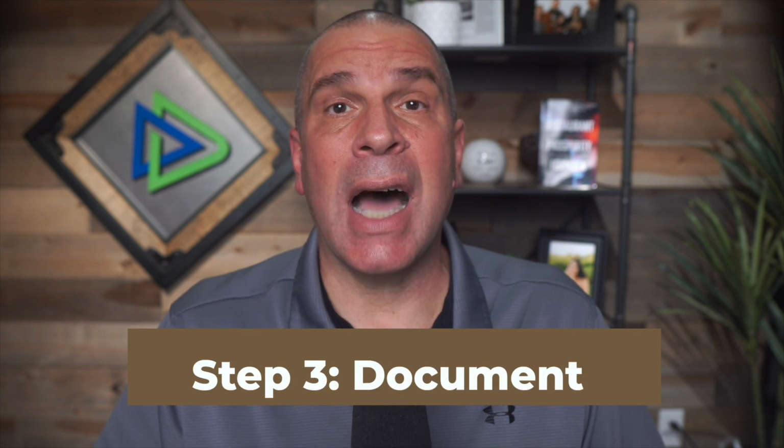Step 3, document. I need you to document, whether in your software or externally, each team member's critical information, what they can and cannot work, right? Their availability, how many shifts they wish to work, any schedule requests for times that they want off, from vacation to a single day to shifts they wish to work.